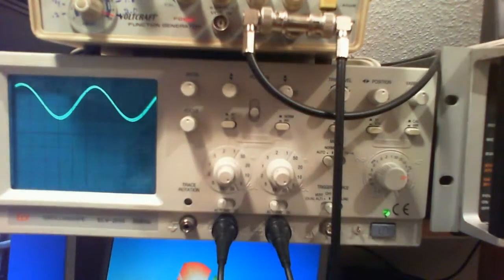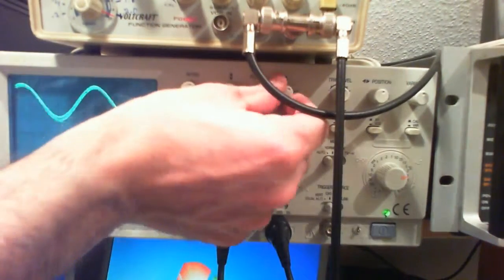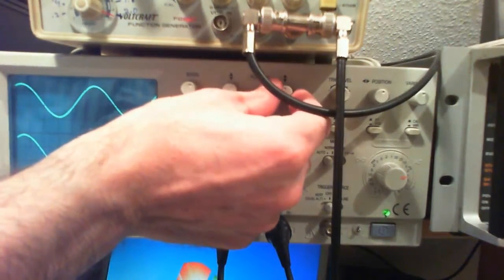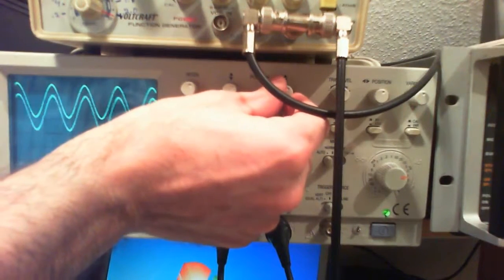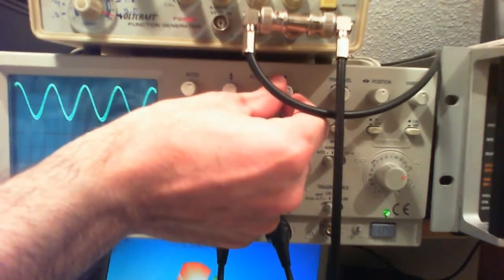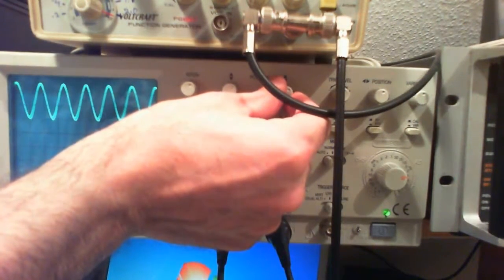Of course. Okay, so then if I move to, for example, 200 kilohertz, a little bit of phase angle. At 300 kilohertz, a little bit of phase angle.